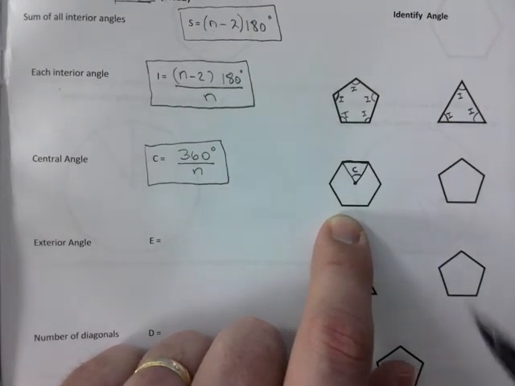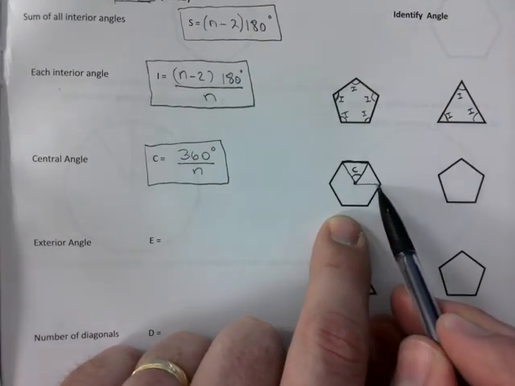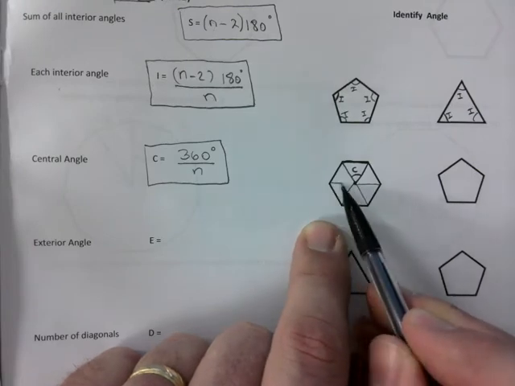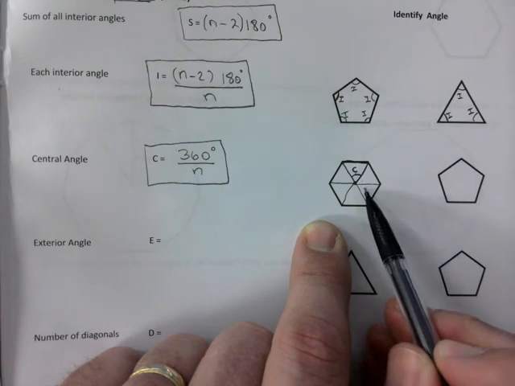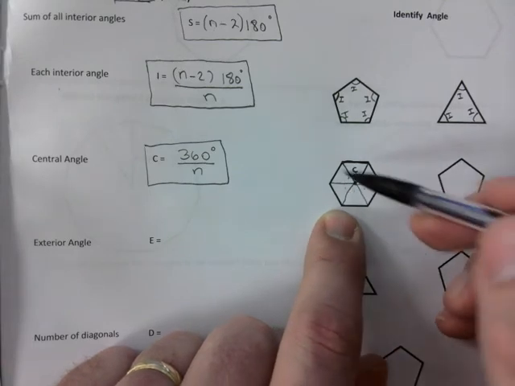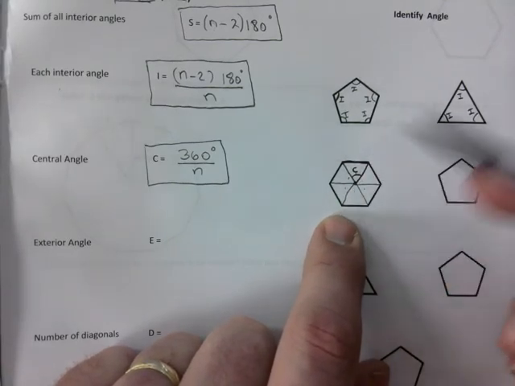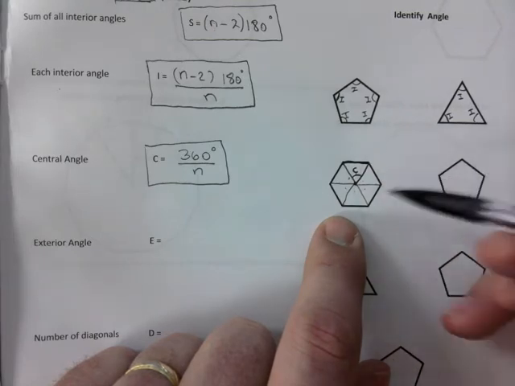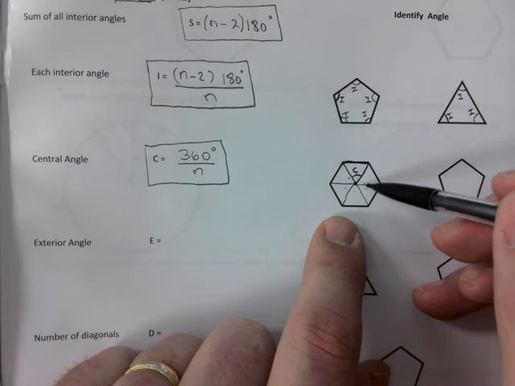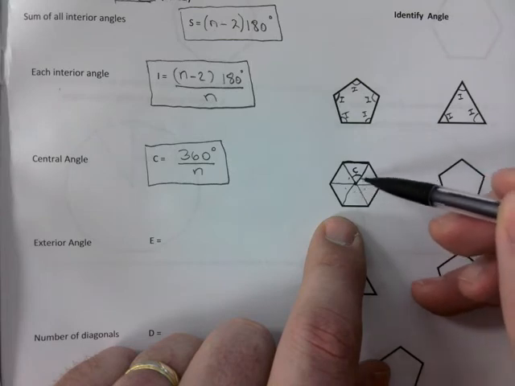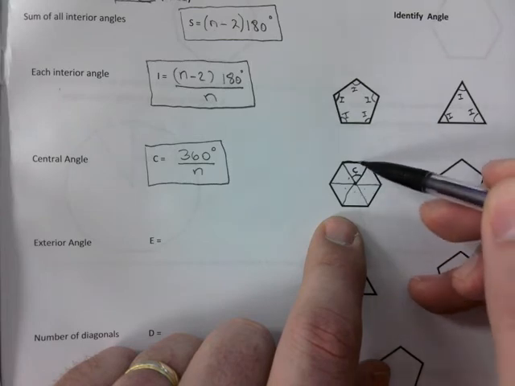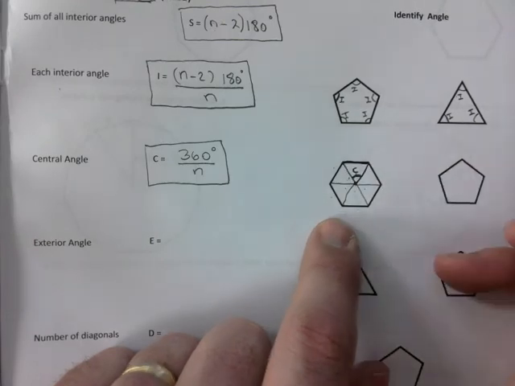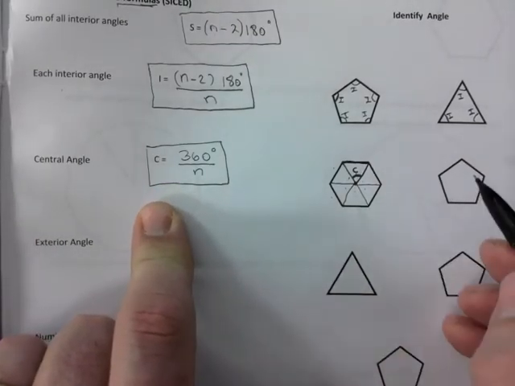How many central angles are there? You can actually fill this in. There are 1, 2, 3, 4, 5, 6. 6 sides, 6 central angles. But you only label one of them because we're just finding one. So a full circle is 360 degrees. And if you divide it by the number of sides, you get how much one of them would be equal to. Let's do it here as well.